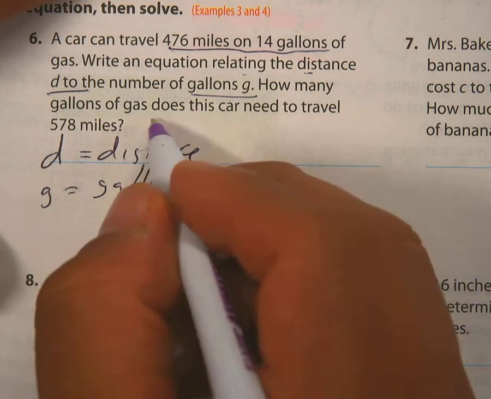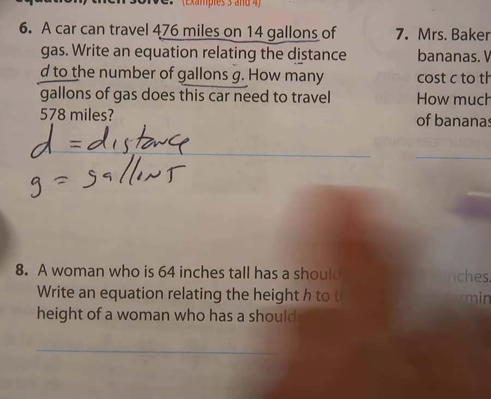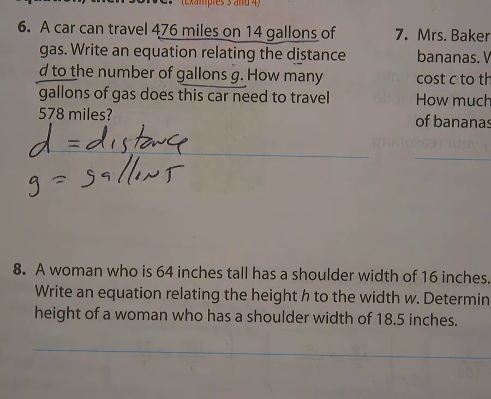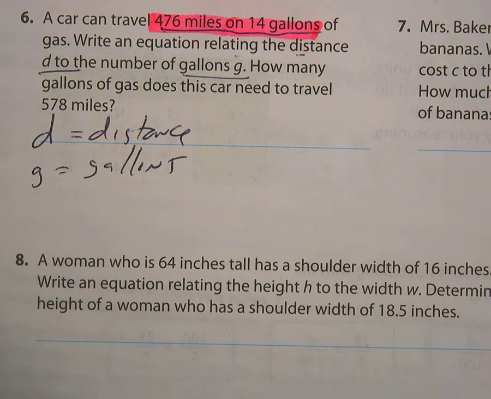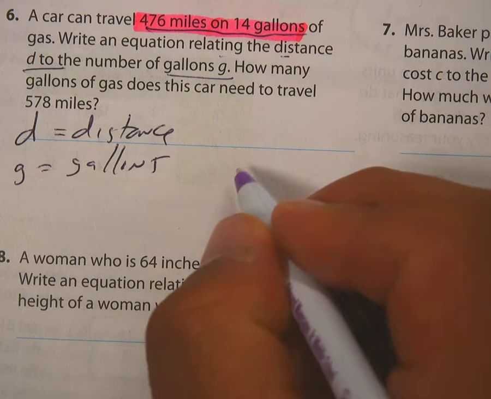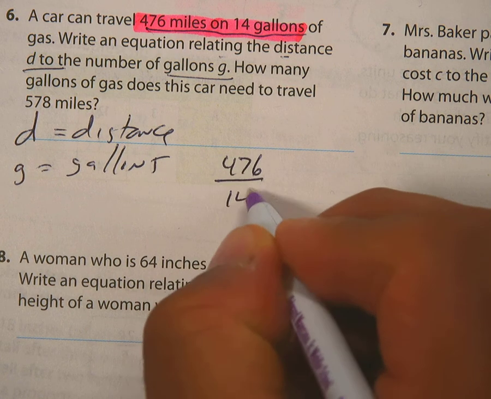How many gallons of gas does the car need to travel 578 miles? So they have to give you a ratio, and they do. They give you one of the ratios right there. They say 476 miles in 14 gallons. Okay, so I'm going to put 476 miles in 14 gallons.